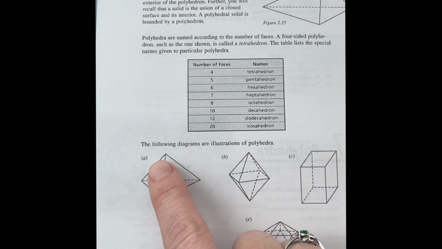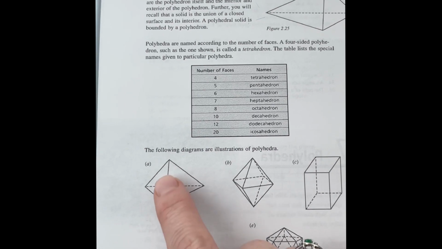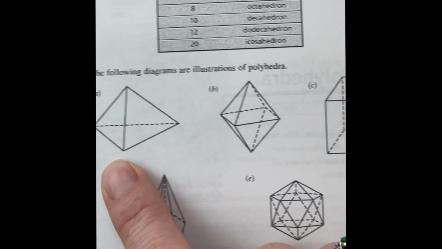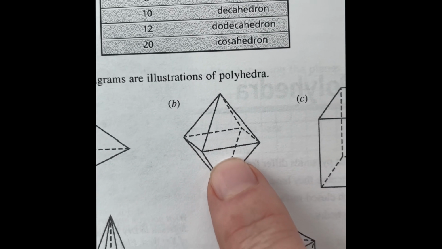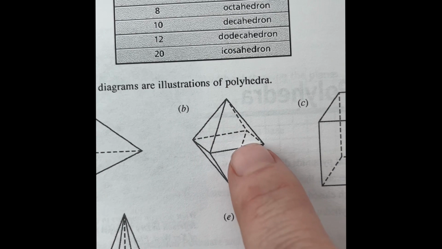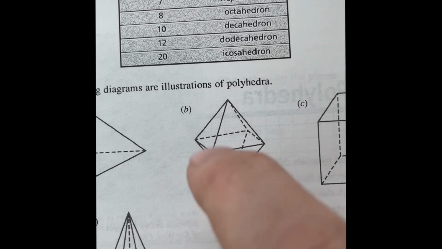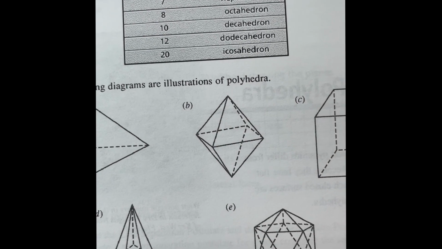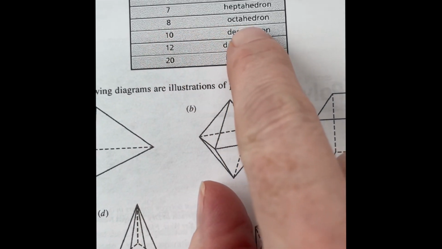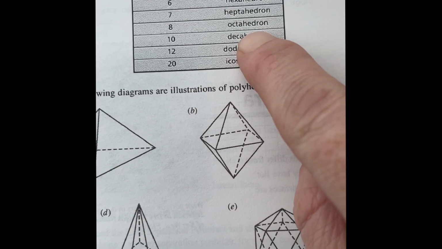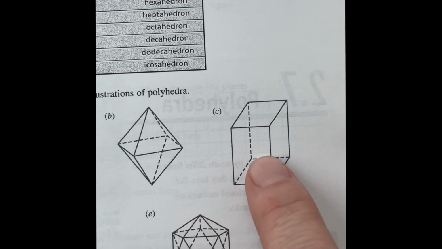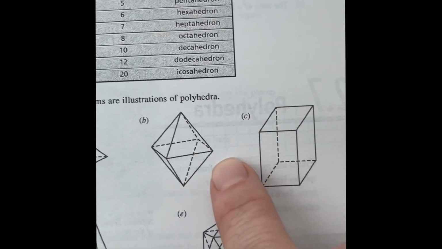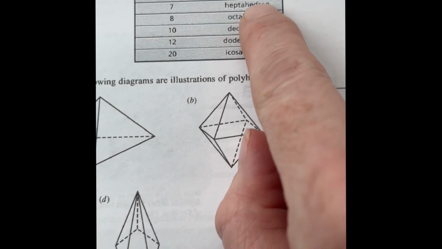So there's one face, two faces, three faces, and then there's one back here. So that would be a tetrahedron. Now let's take a look at this one. It's 1, 2, 3, 4 down here, and then 5, 6, 7, 8. So we go up here, it'd be an octahedron. Now when you look here, we know that there are 6 because there's the front and the back, the top and the bottom, and then the sides. So we go up here: hexahedron.